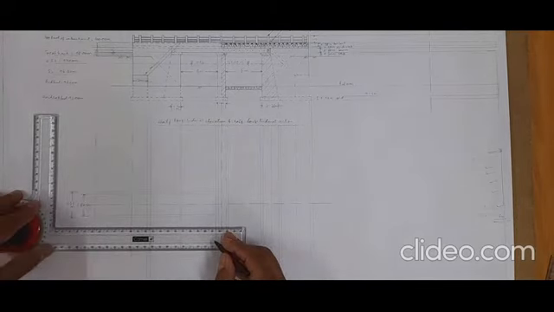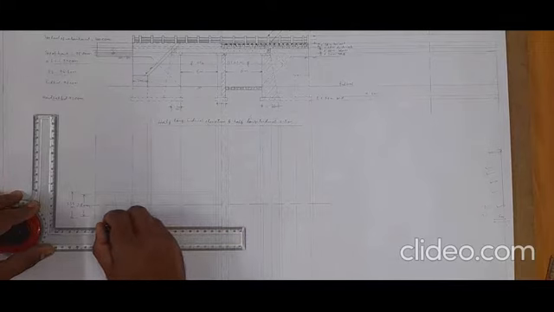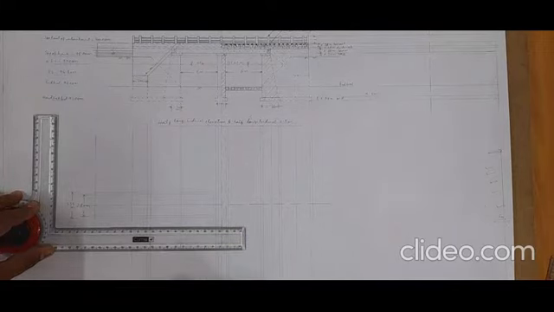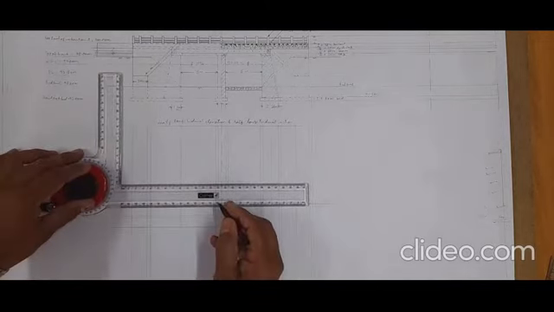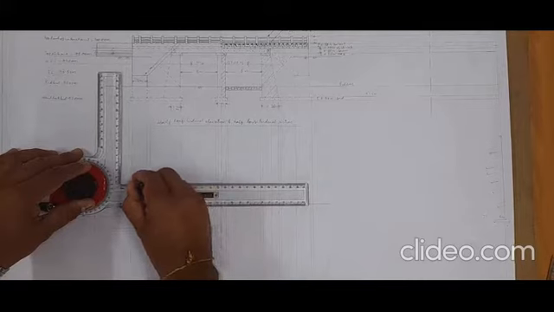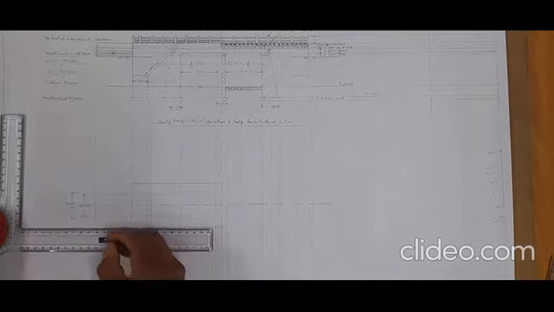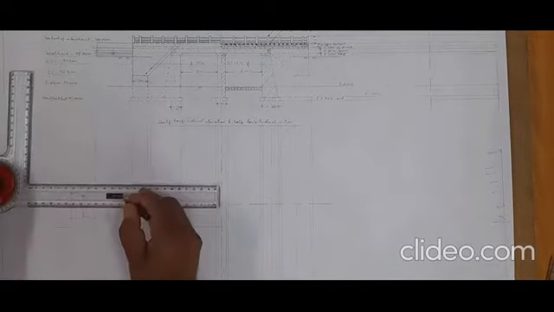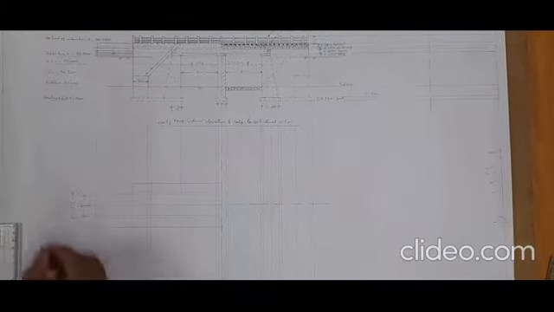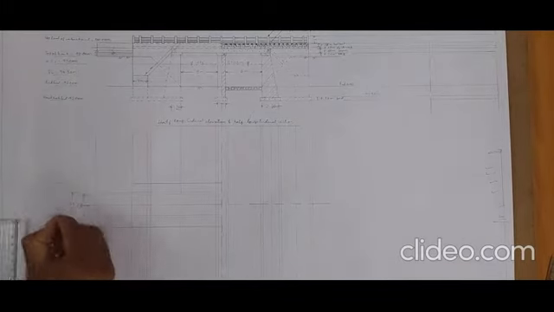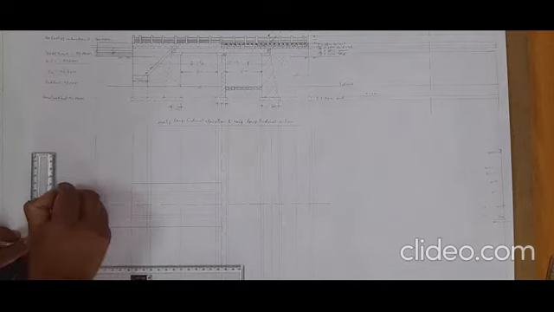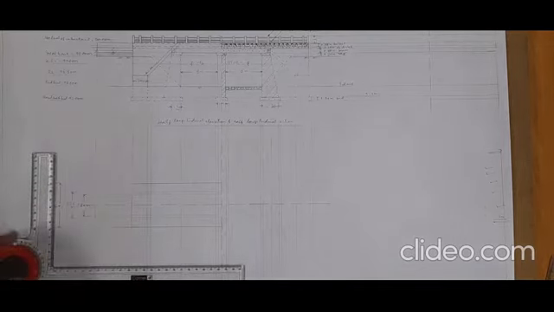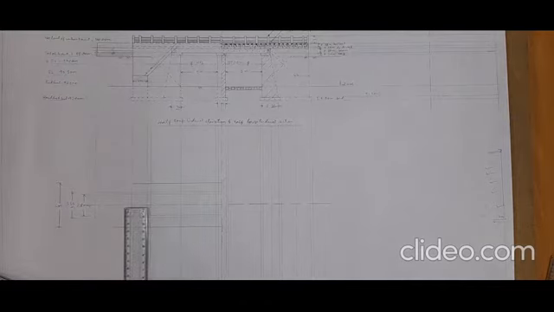So from here I am drawing, you can draw a straight line also to this level, and similarly to this line you can show a straight line in this dimension. You can show it here. This is 6 meters, that is the ballast bottom width. So we take that 6 meter line.